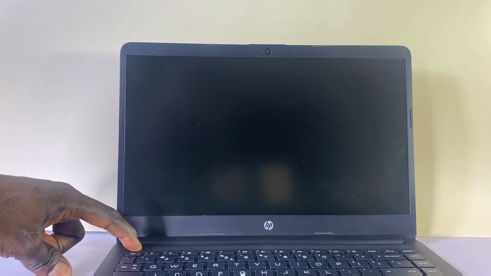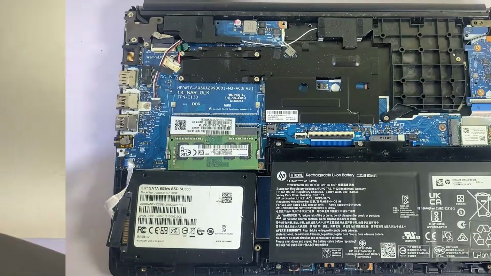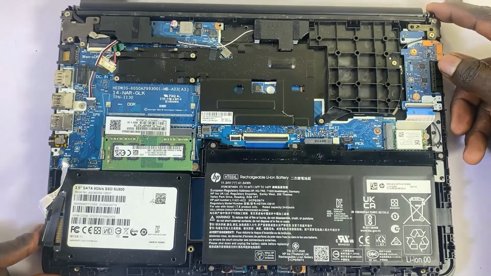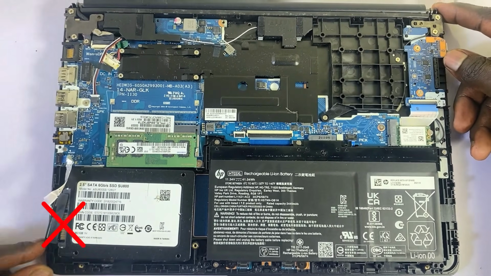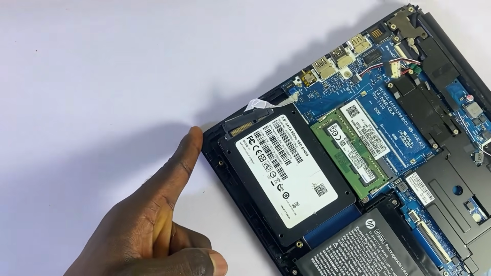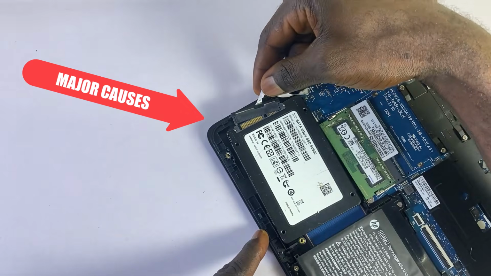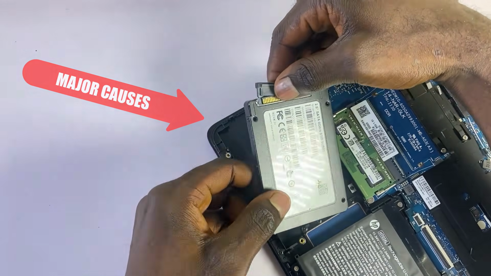Method 1. Check hardware connections. Ensure all hardware connections are secure. Open the back of your computer. Confirm the hard disk drive and other storage devices are properly connected. A loose connection due to laptop movement can trigger error 3F0. If you are using an external drive, check USB or power cables.